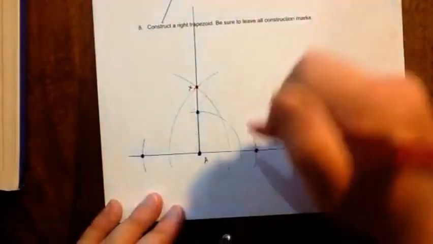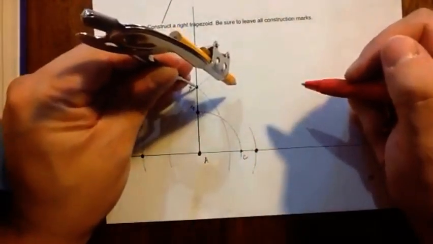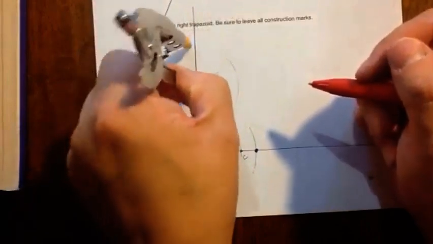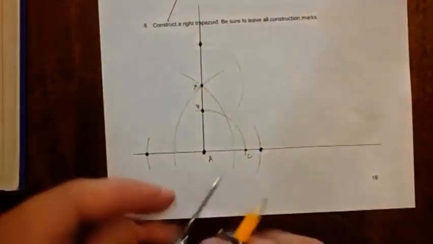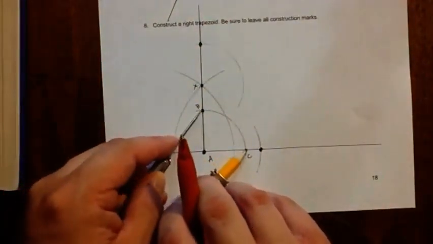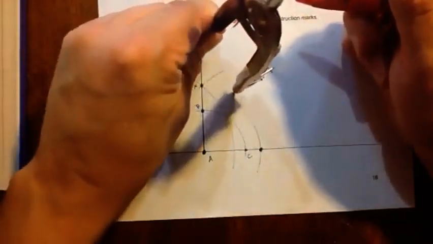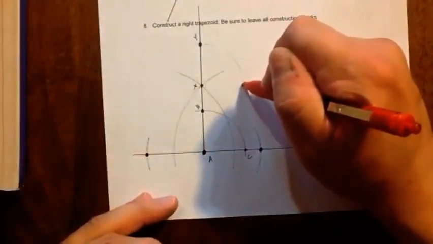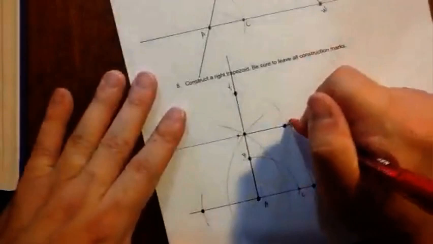I get that right there and that right there. So I get B and C. And I'll go ahead and do the same thing for X. And then I'll go ahead and set my compass to length BC. That's Y, by the way. Get parallel lines. And once again, looks pretty parallel. I'm kind of proud of that.